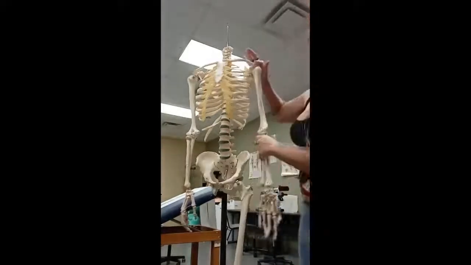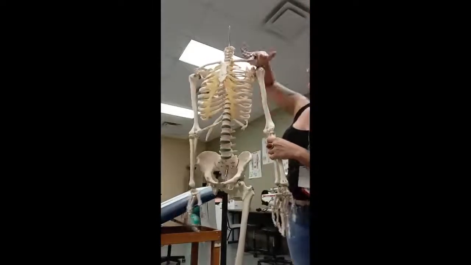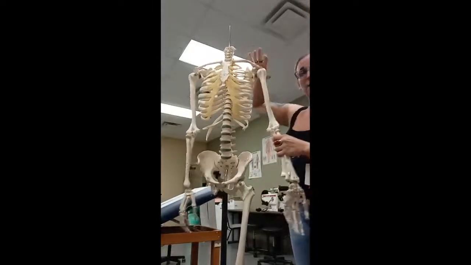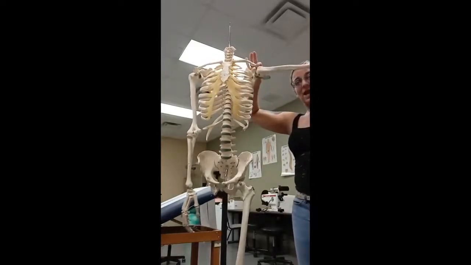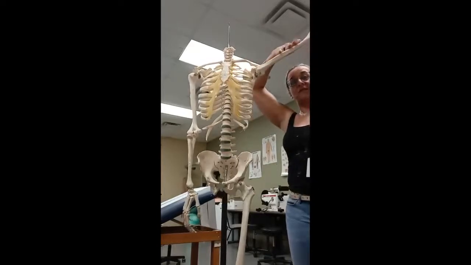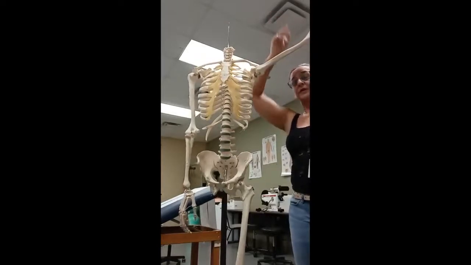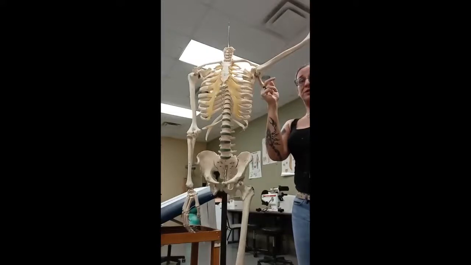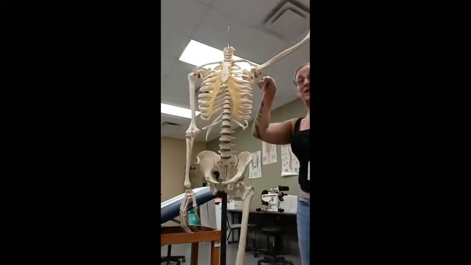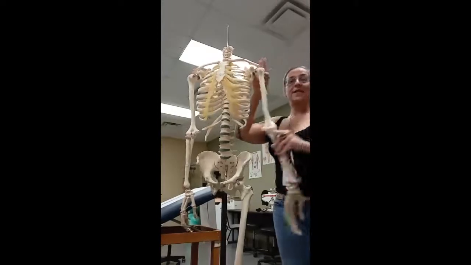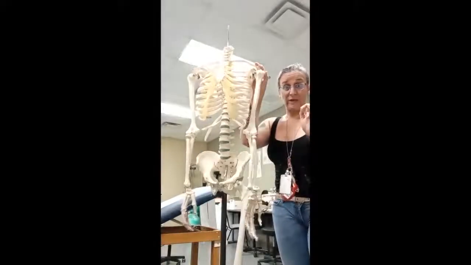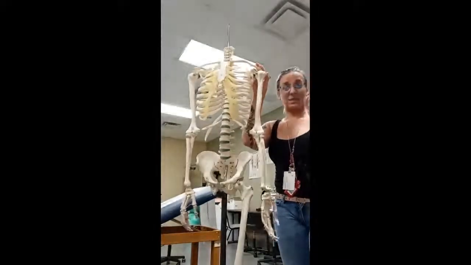We talked about the glenohumeral joint: glenoid fossa, humeral head. That is a convex and concave. And as you can see, as I am abducting the arm, so when the roll of that is superior, the head, which is the convex surface, is moving inferiorly.